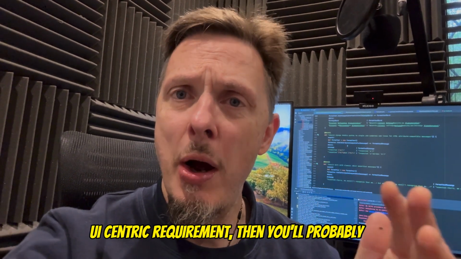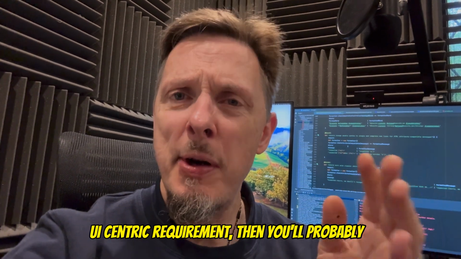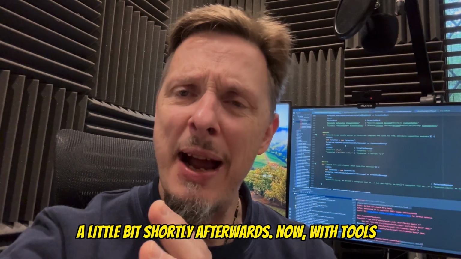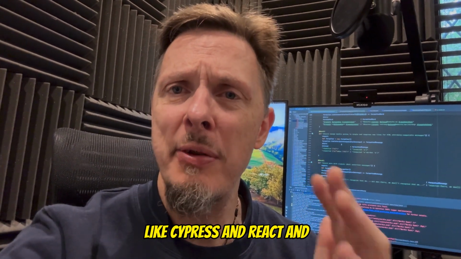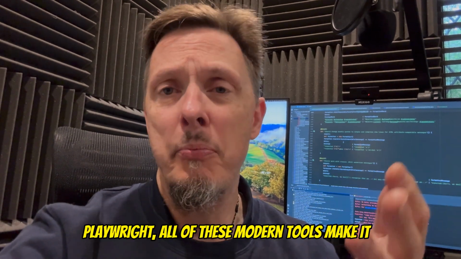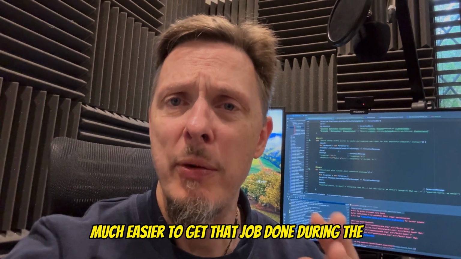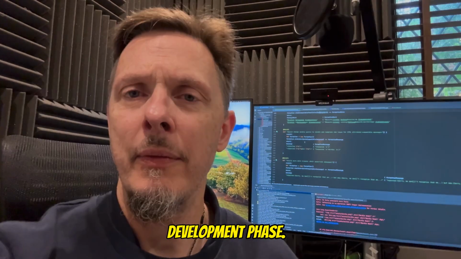If you've got a more UI-centric requirement, then you'll probably want to automate it as you do the development, or a little bit shortly afterwards. Now, with tools like Cypress and React and Playwright, all of these modern tools make it much easier to get that job done during the development phase.